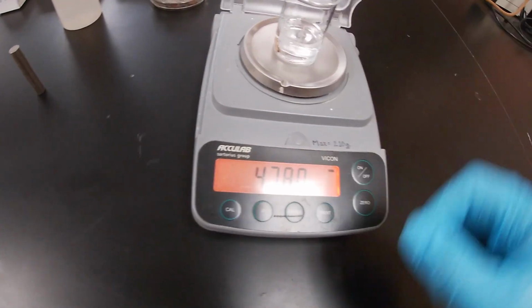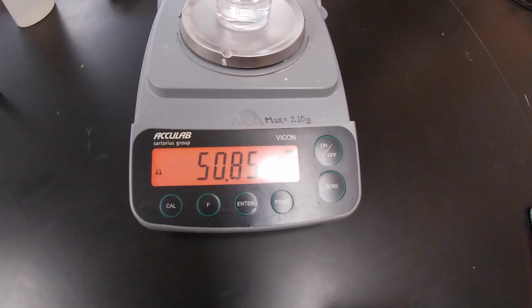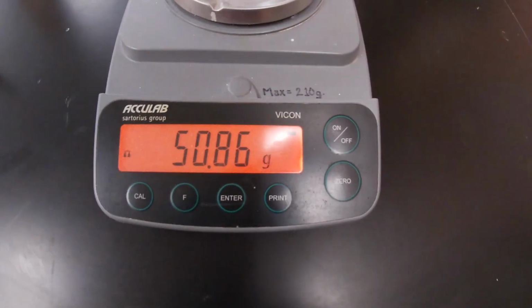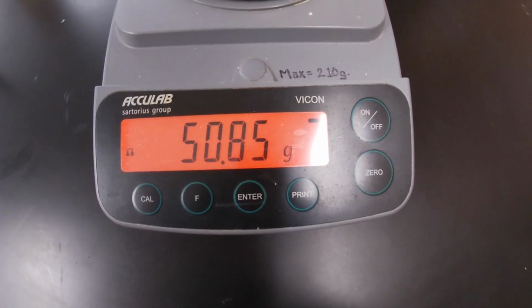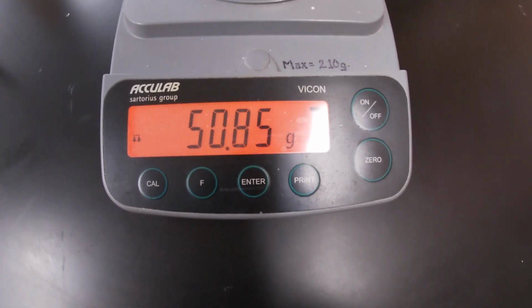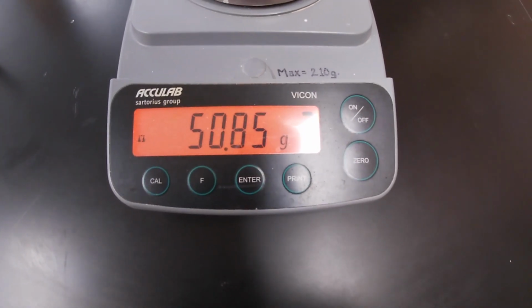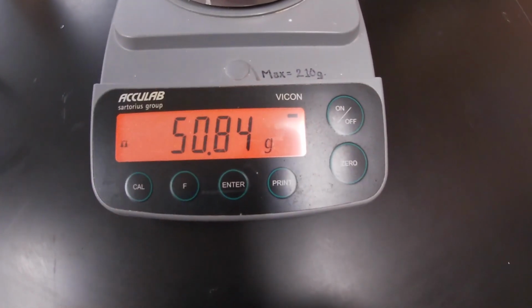We place the beaker on there again, and we have a mass of 50.8685. That's the final mass after we added the water. Then we're going to subtract that mass minus the 30 grams, and that'll give us the mass of our water. Okay, so now our job is to calculate the density.